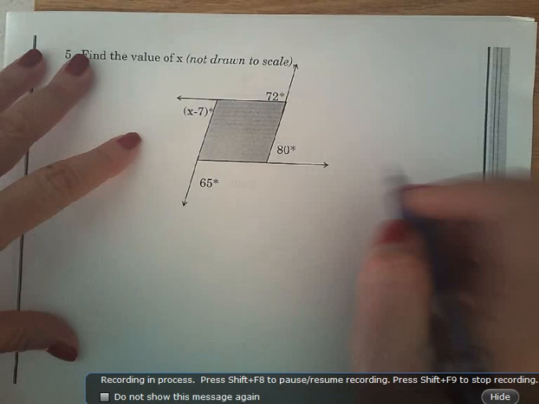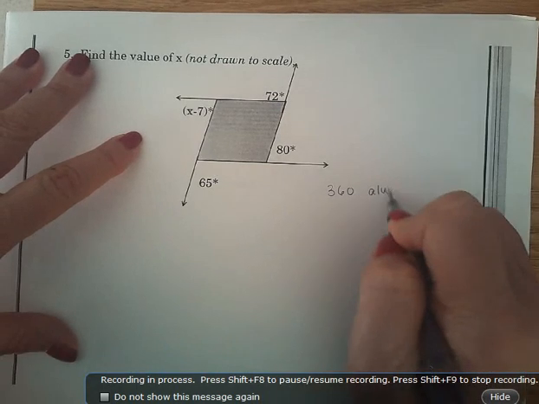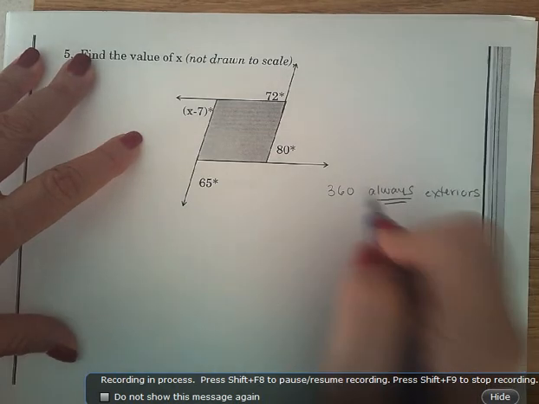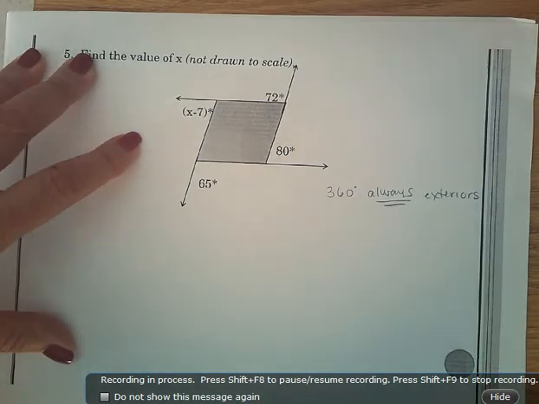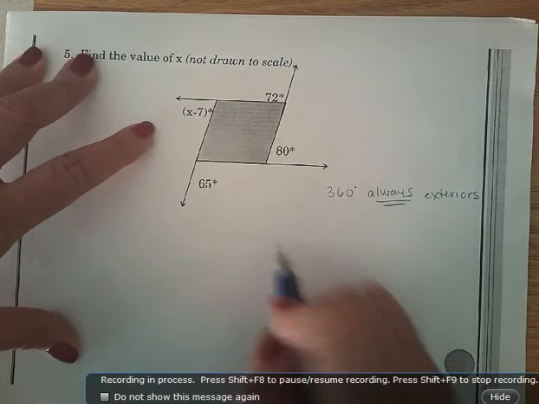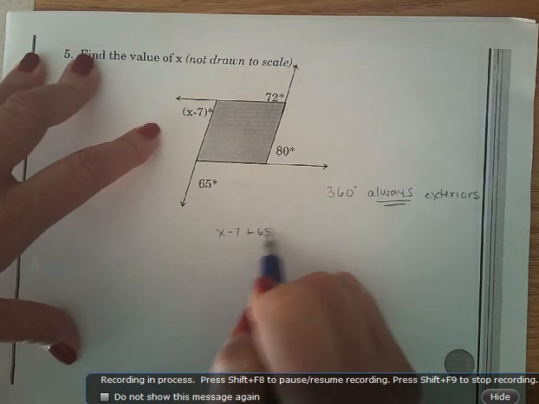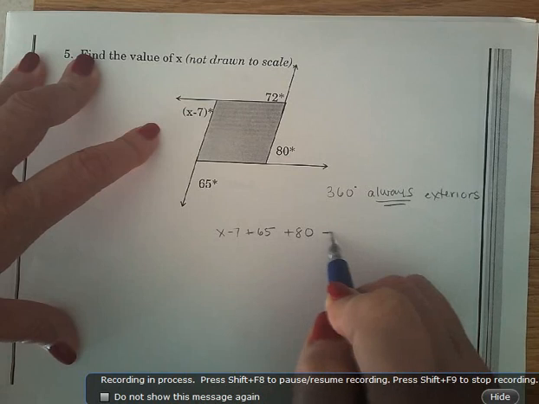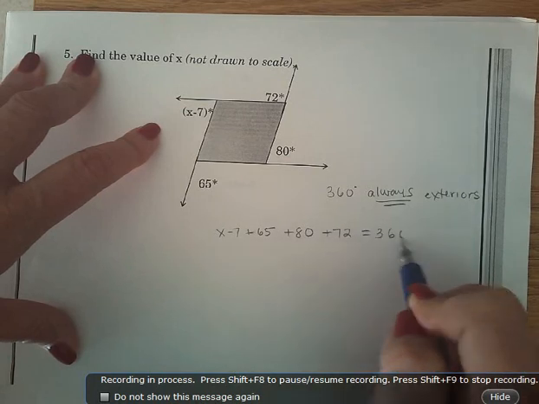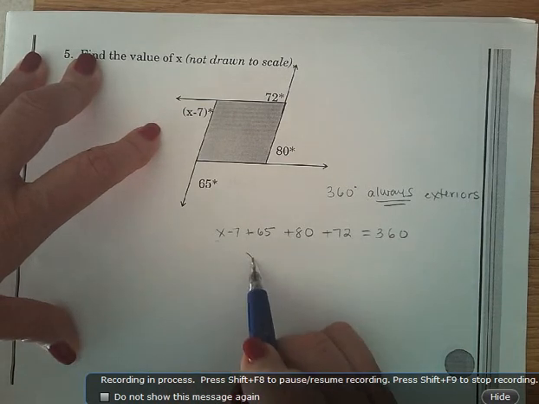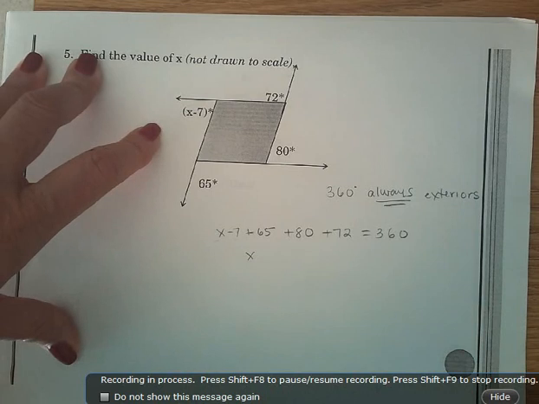So I know that I can set up an equation, x minus 7, again that's just a little degree, plus 65, plus 80, plus 72 is going to give me 360 degrees. So now I just need to solve my equation. So I have plain old x. I have negative 7 plus 65 plus 80 plus 72. Now I need to subtract 360 minus my 210, and I get 300. That's not correct. 360 minus 210 is 150. So x equals 150.